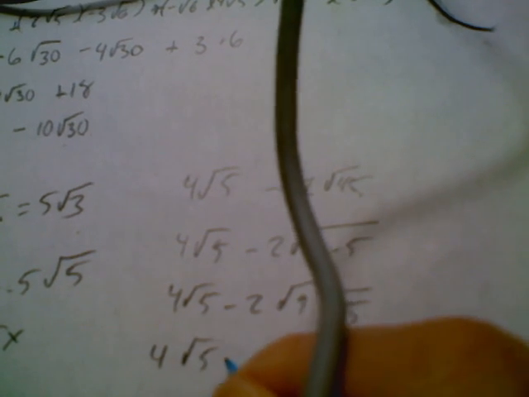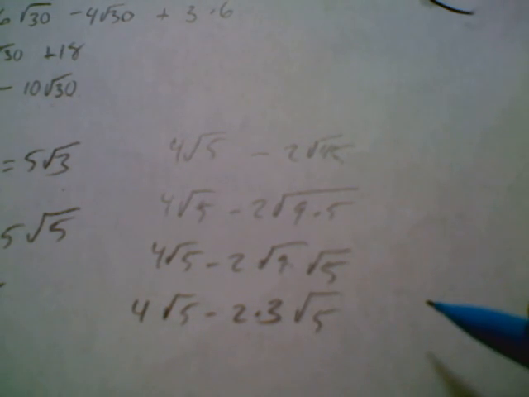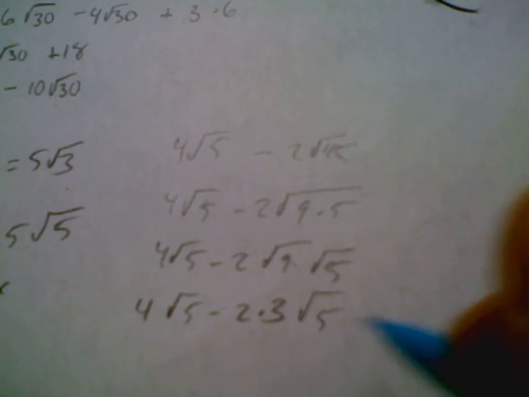So then we would say 4 square root of 5 minus 2 times square root of 9 times square root of 5. 4 square root of 5 minus 2 times 3, because square root of 9 turns into 3, times square root of 5. So then we just simplify. 4 square root of 5 minus 6 square root of 5 equals negative 2 square root of 5.